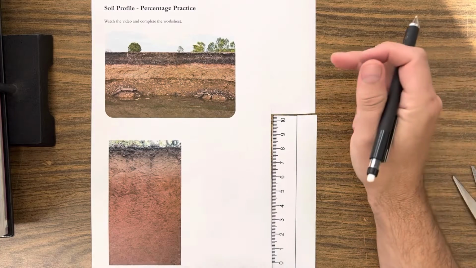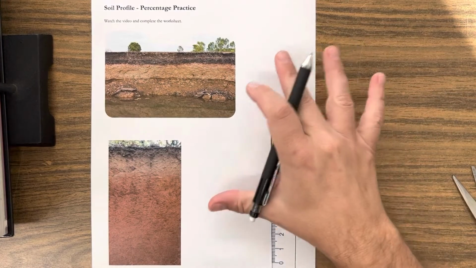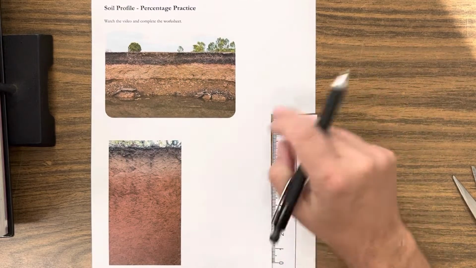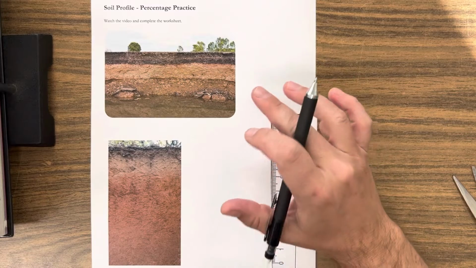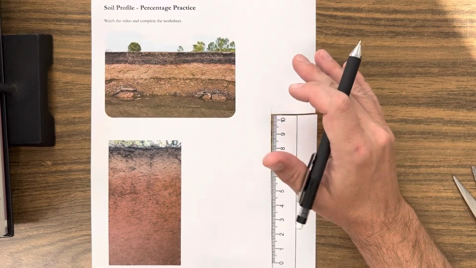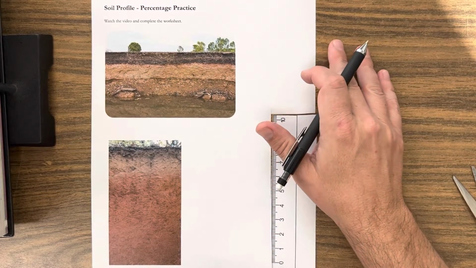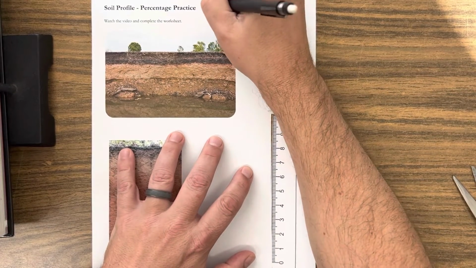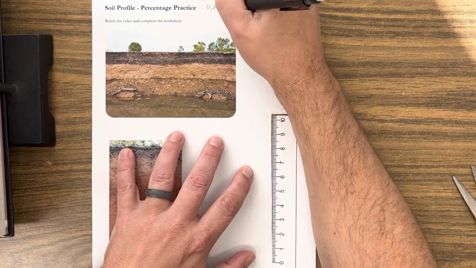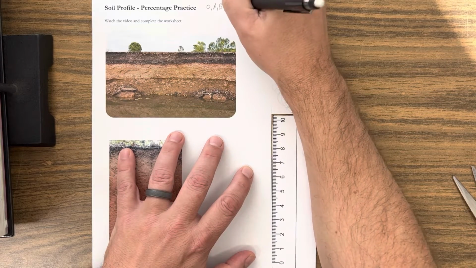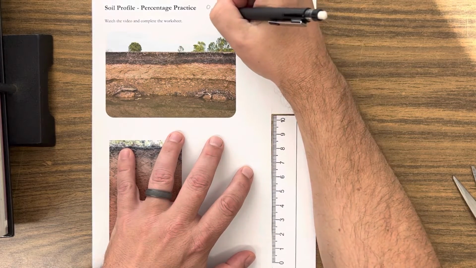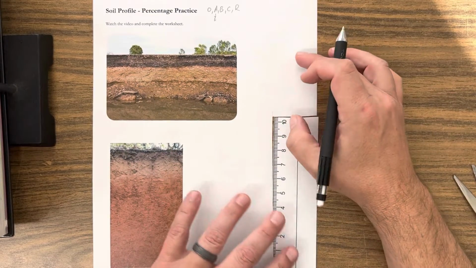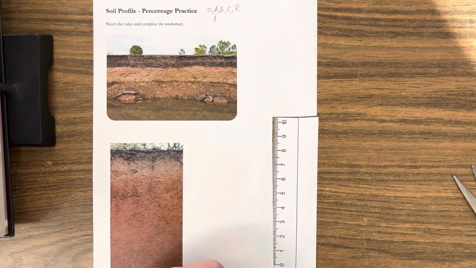Good morning. I'm going to go over how we're going to find percentages using these soil profiles. So we've already talked about the different layers in the soil, and we've identified them. We went O, A, B, C, and R. And sometimes we get this little E layer that's part of the A layer as well. We discussed all those in previous activities.